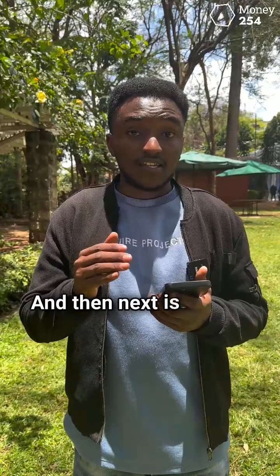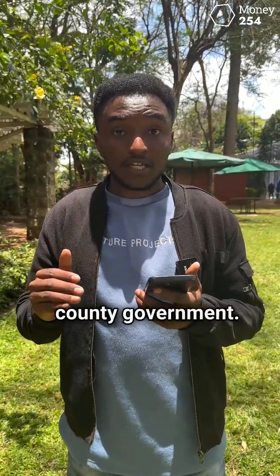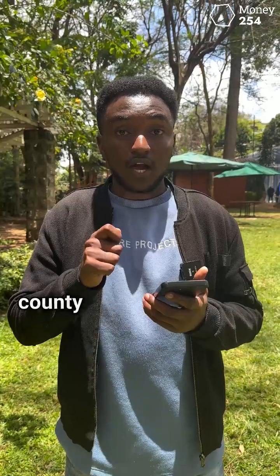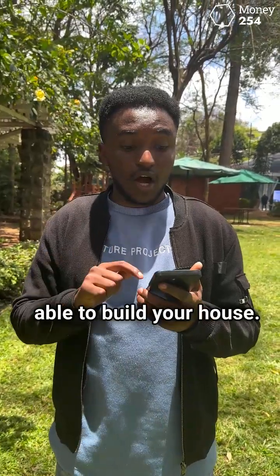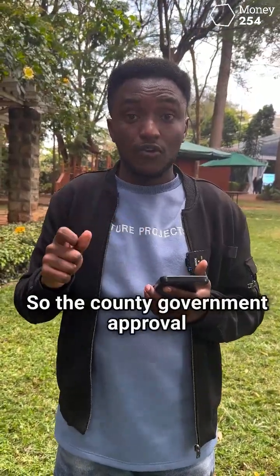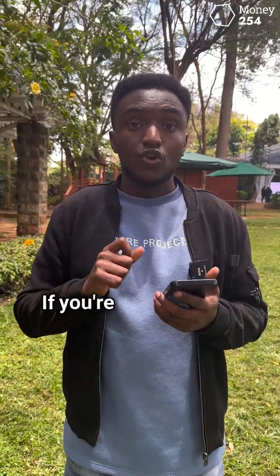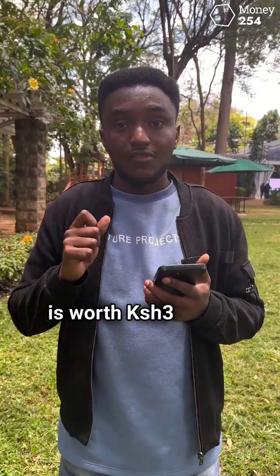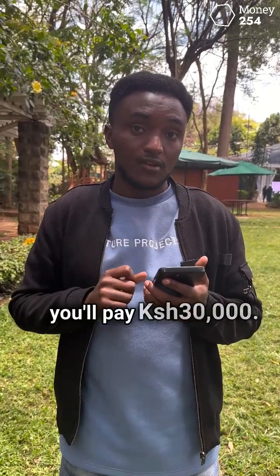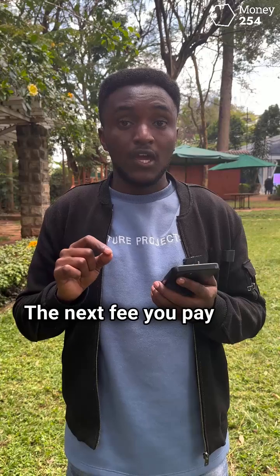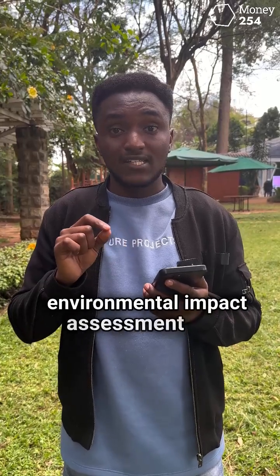And then next is approval from the county government. So you need approval from the county government for you to be able to build your house. So the county government approval varies from county to county. So for example, say a county like Meru, if you're constructing a house that is worth 3 million, you'll pay 30,000 shillings.